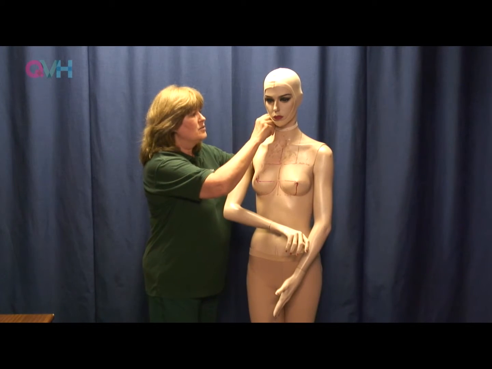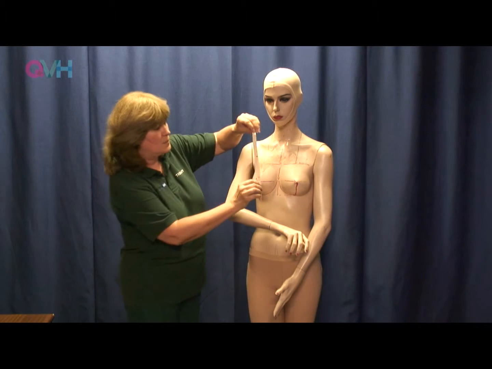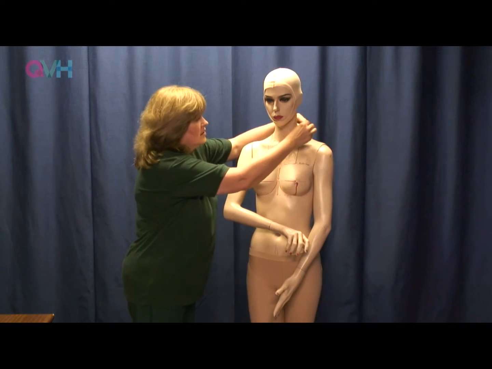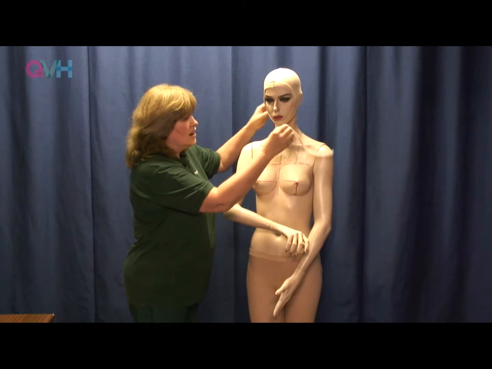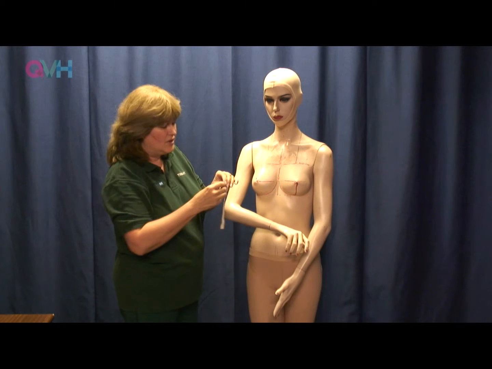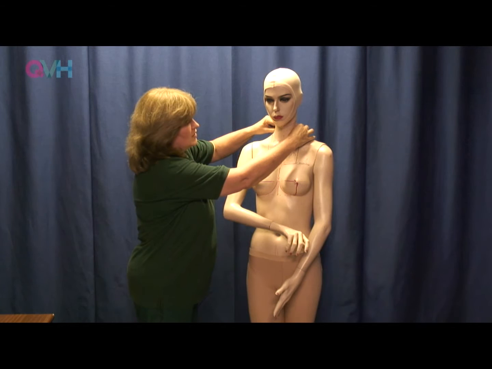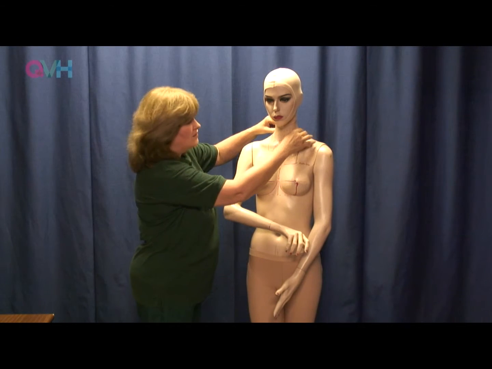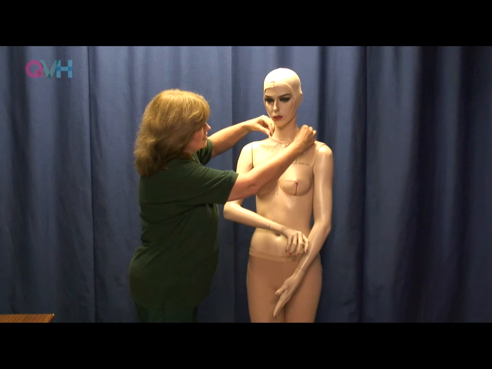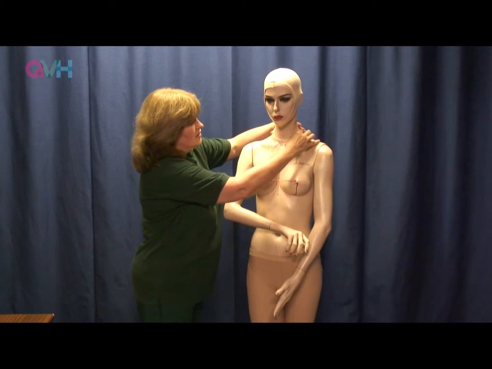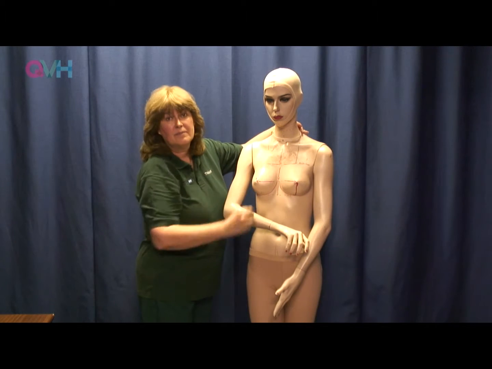You'll notice I also have 3 marks on this elastic, because when I've measured that distance, I don't reduce it, but I divide it by 3. The reason is, one third is usually the back of the neck, and the other two thirds form the neckline from side to side.